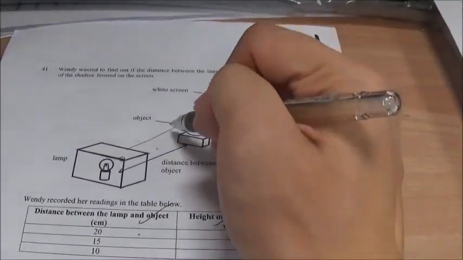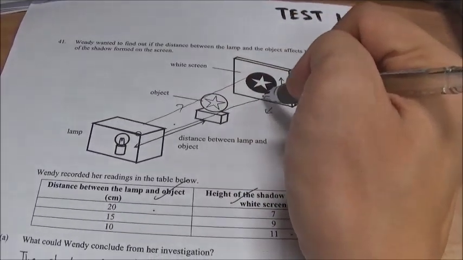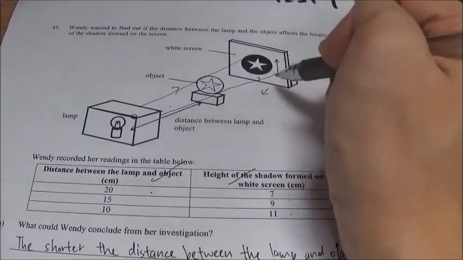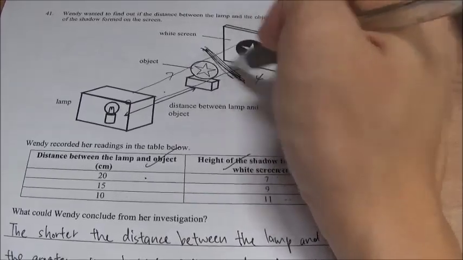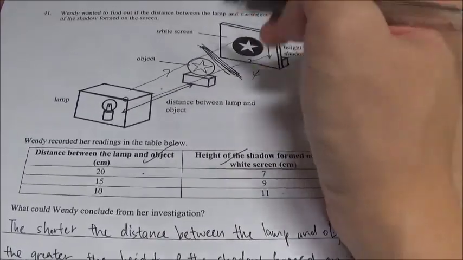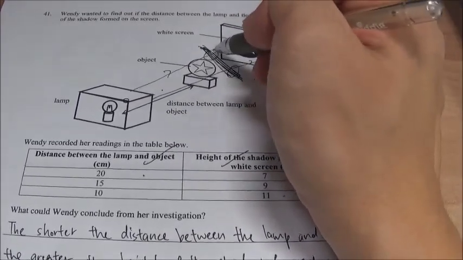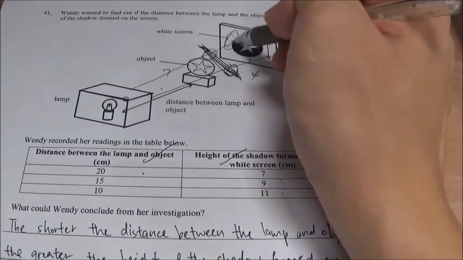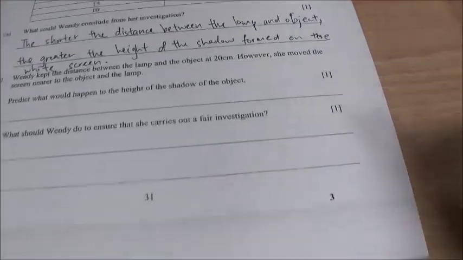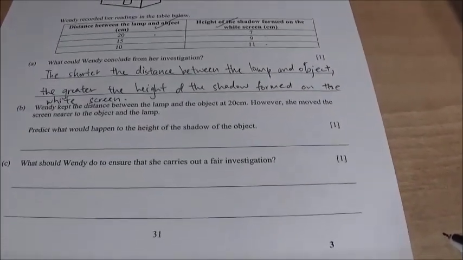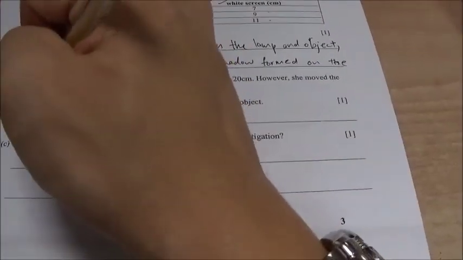Okay, look at the diagram. If you were to move the screen nearer, it goes nearer towards the object here, and the shadow caught on the screen will actually be shorter than here. Here you see it's way bigger and here it's shorter. So what will happen to the shadow of the object? The shadow would be shorter.